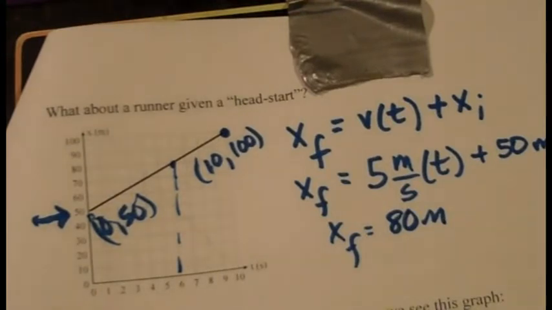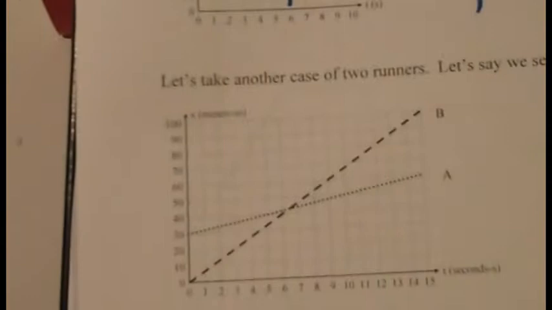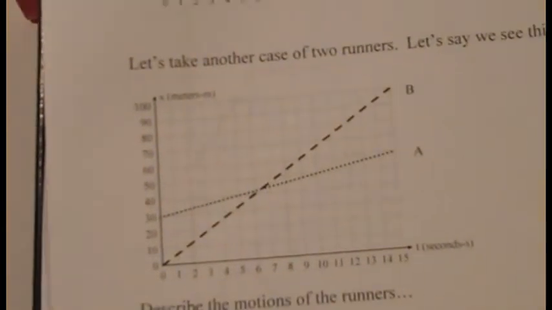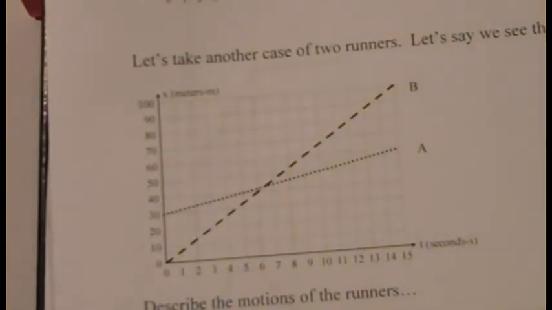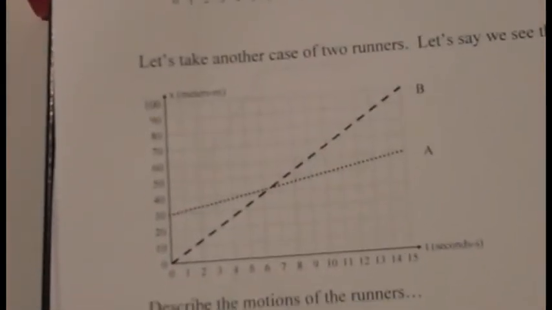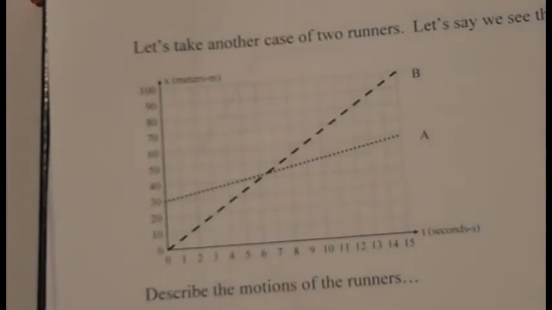Now, let's take a look at this graph. It looks pretty complicated, and it actually is. We've got two runners, runner A and runner B, and we've got some questions we'd like to ask about these two runners. We always start off by writing the equation.